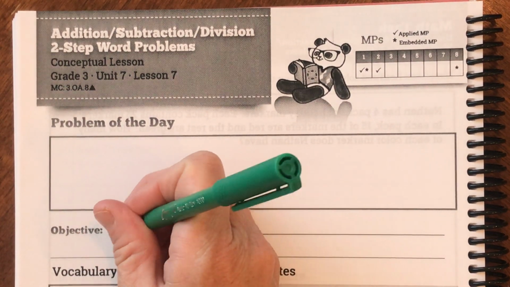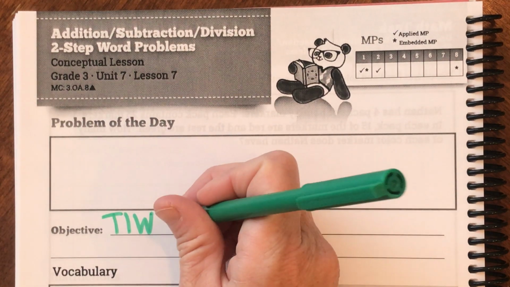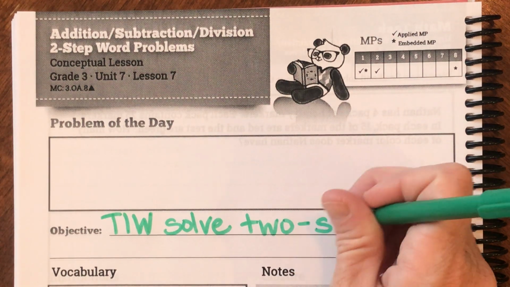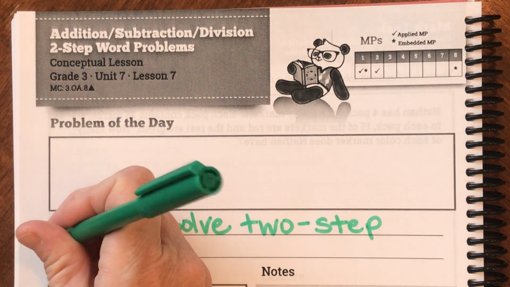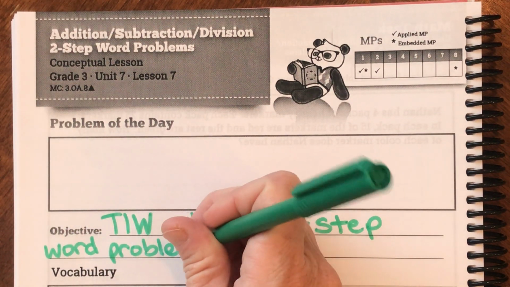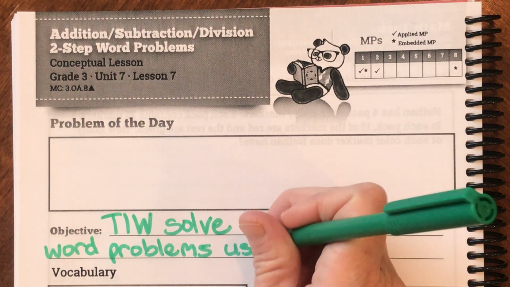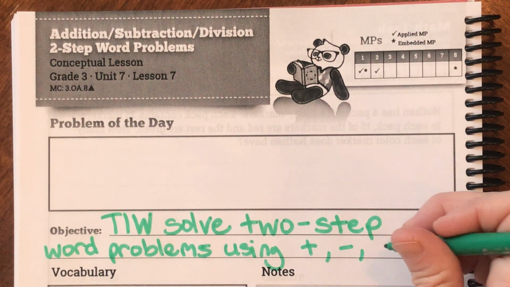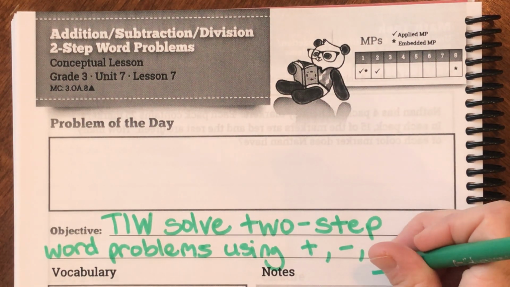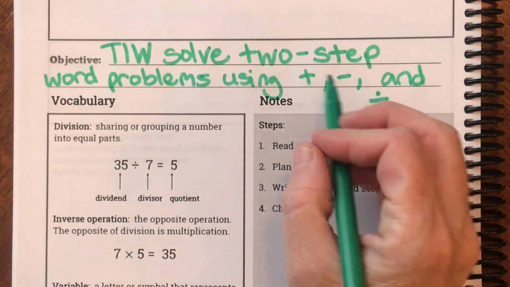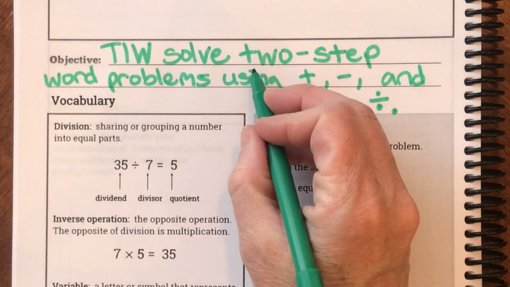Okay, so our objective today is: I will solve two-step word problems using addition, subtraction, and today our new one is division. So today I will solve two-step word problems using addition, subtraction, and division.